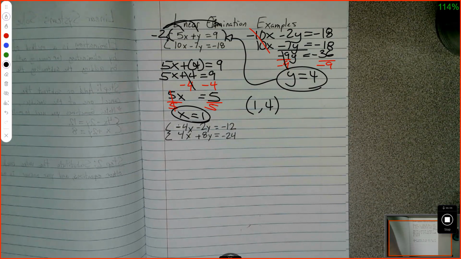I'm not going to go through all of it, but if I plug in 1 for x, 5 times 1 is 5, and 5 plus 4 is 9. So that's right. The other one, I said I wasn't going to do it, but I can't help myself. 10 times 1 is 10, minus 7 times 4 is 28. So 10 minus 28 does equal negative 18. So that is my solution because when I plug that point into both equations, they are both satisfied.